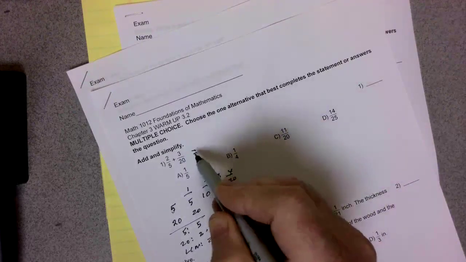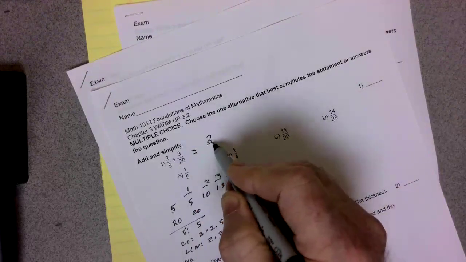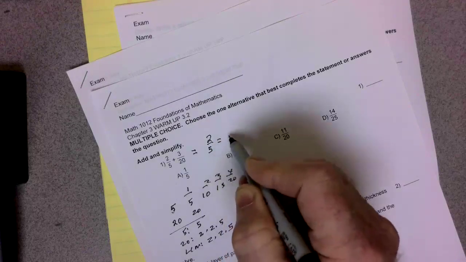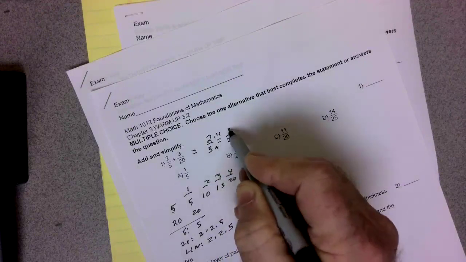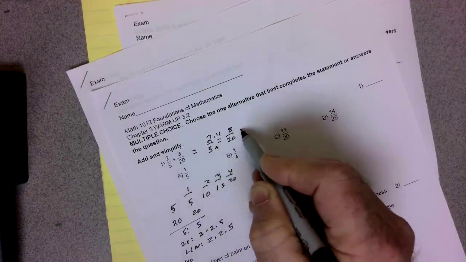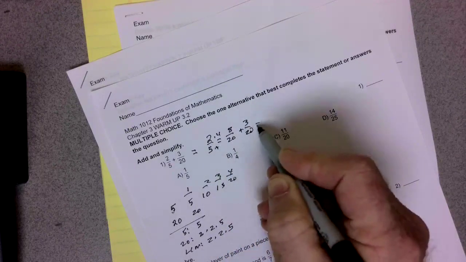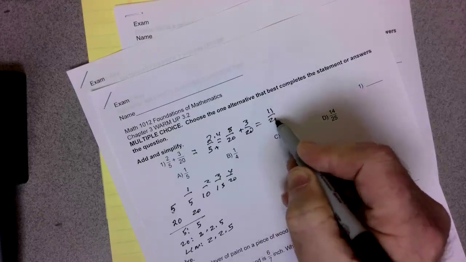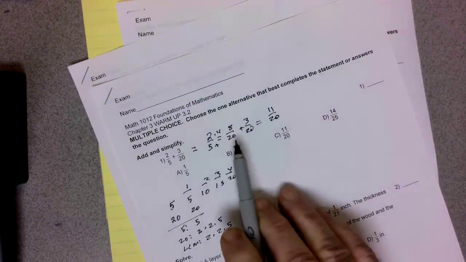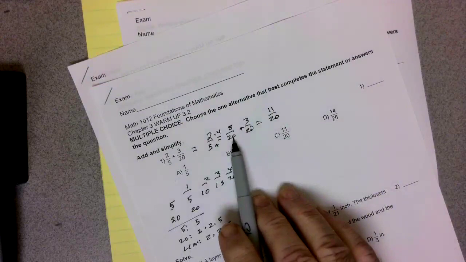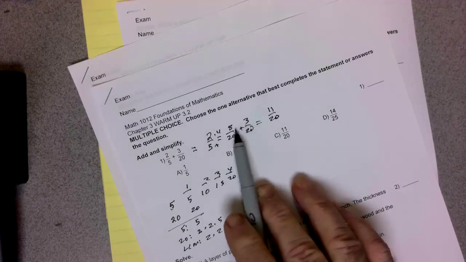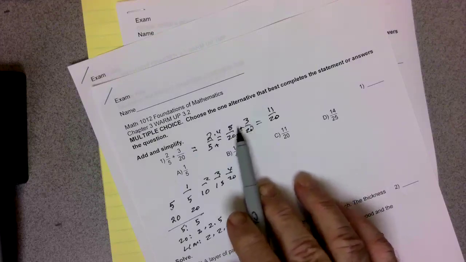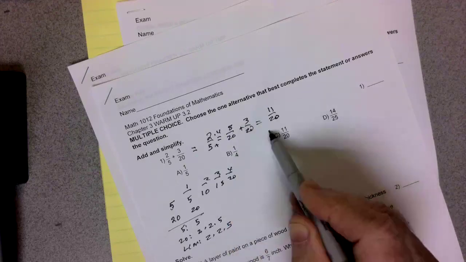And so I need to turn that into 20ths, so that becomes 8 twentieths plus 3 twentieths is 11 twentieths. Now remember, once we get this denominator to be the same value, we do not do any arithmetic with it. We do all the arithmetic, the addition arithmetic in this case, with the numerators. And this one can't be simplified, so there it is.